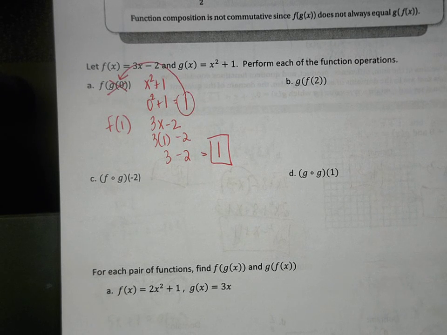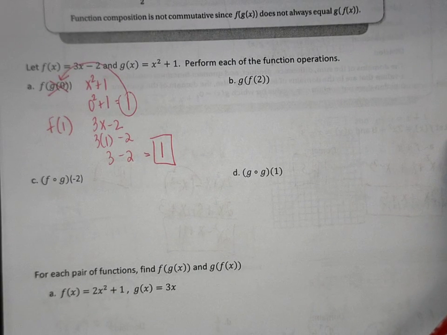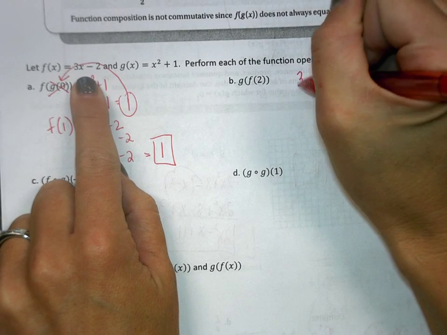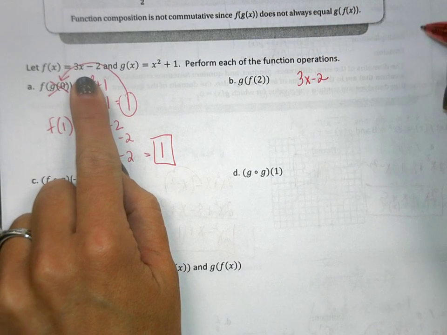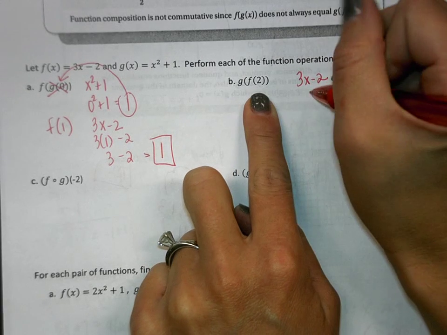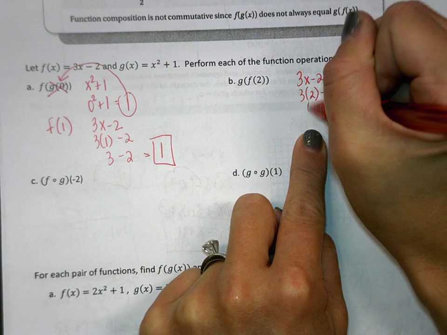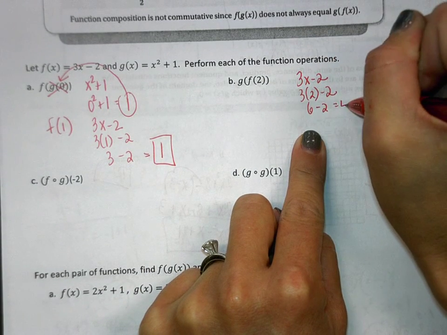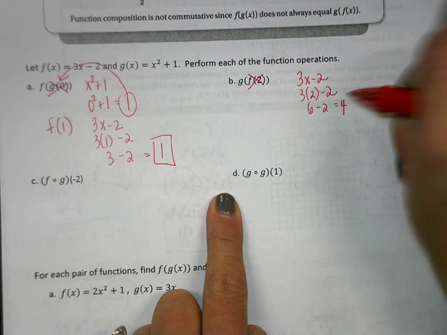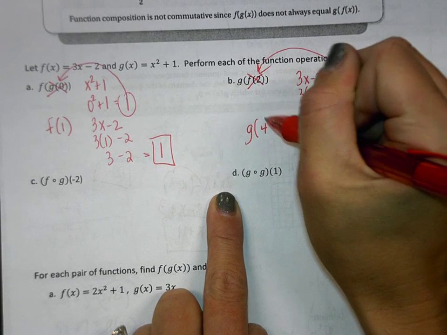Okay, so what will I do on B? What would be my first step? Good. So I'm going to go ahead and write the f equation so that I don't get confused. So I'm going to write 3x minus 2. And then in this equation, wherever I see x, I'm going to replace it with 2. So we have 3 times 2 minus 2. 3 times 2 is 6, and 6 minus 2 is 4. So since f of 2 is 4, this goes away, and we now are putting 4 in that spot. So I'm finding g of 4.